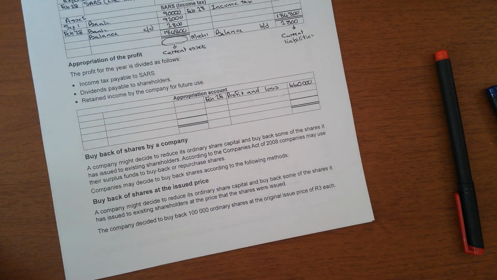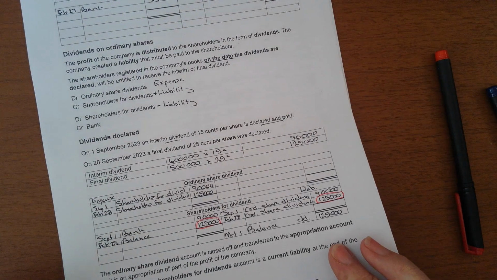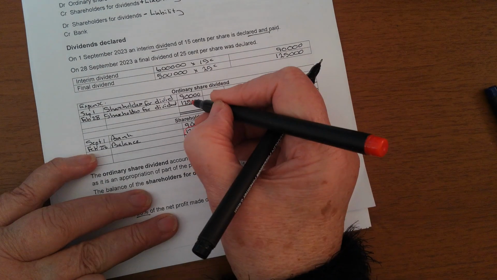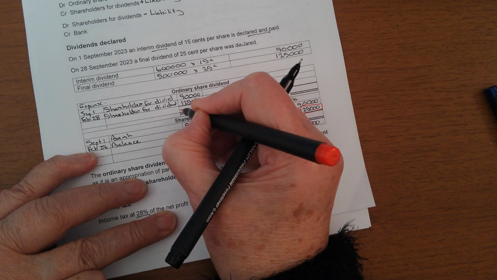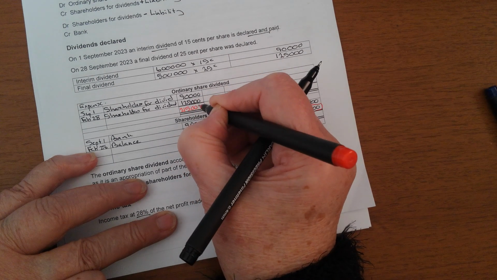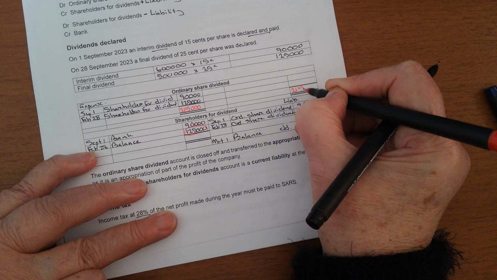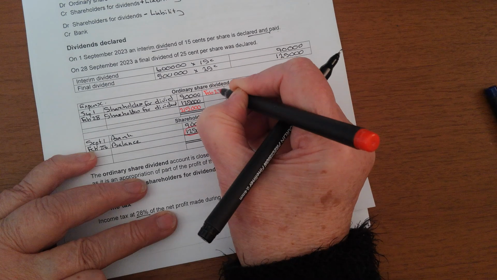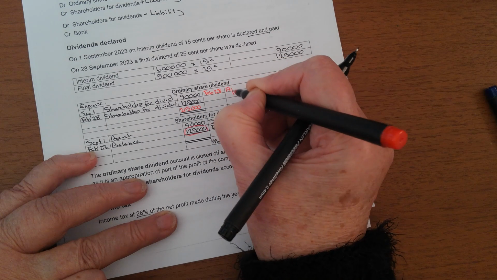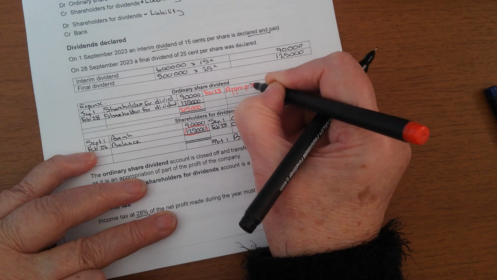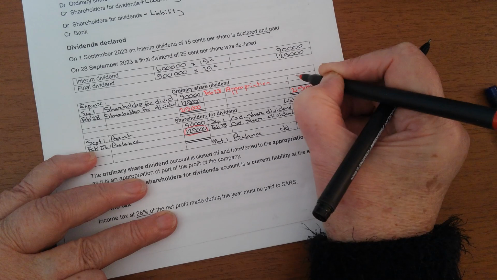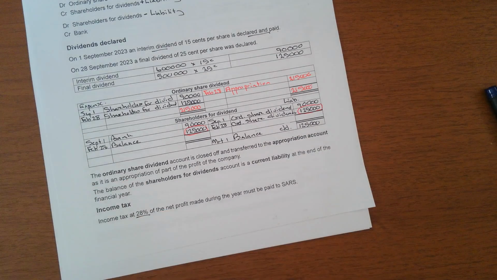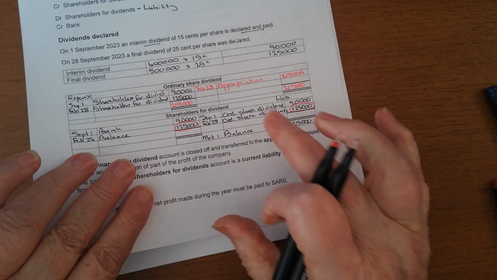Now the first thing that we have to pay is the ordinary share dividend. So it means I have to close this ordinary share dividend and indicate that the total amount is 215,000, and this is a nominal account. All nominal accounts are closed at the end of the year, and we will transfer this dividend to the appropriation account to indicate that of the profit we will use 215,000 as dividends.